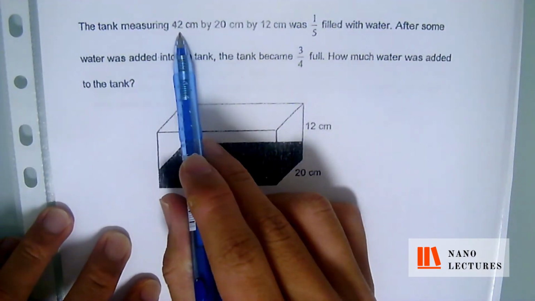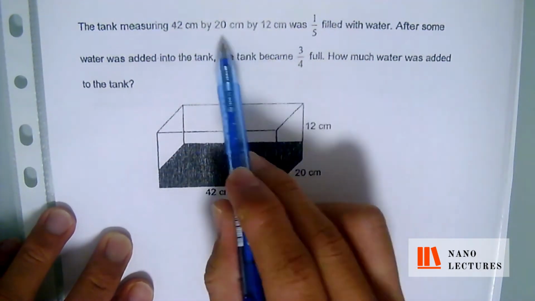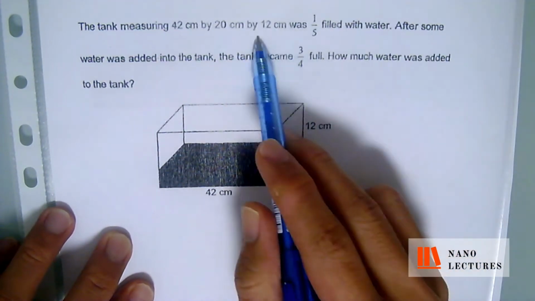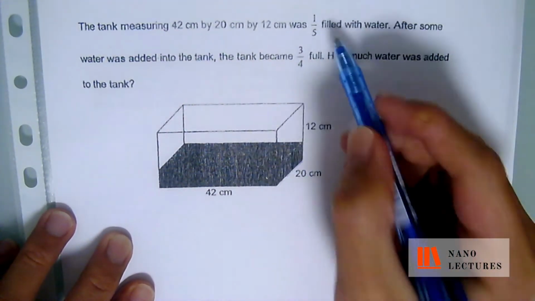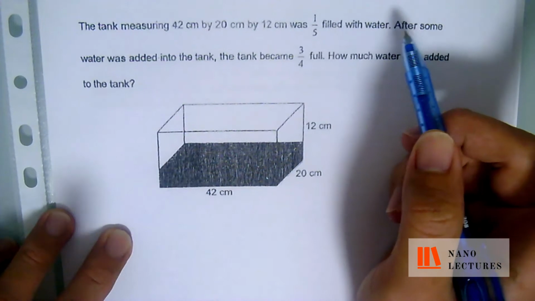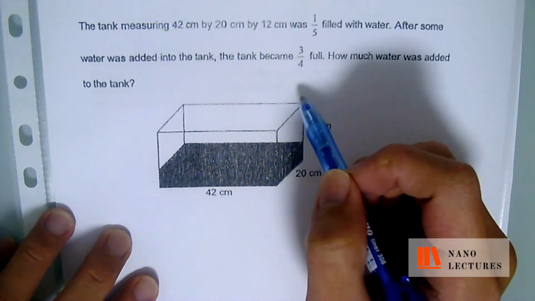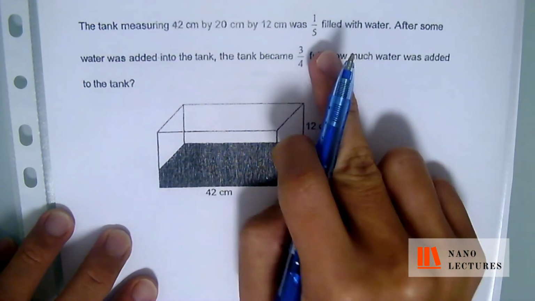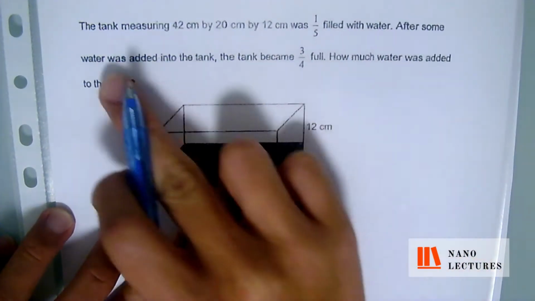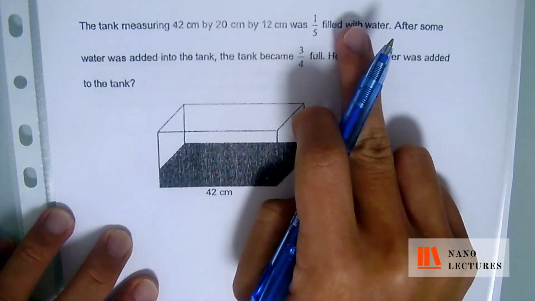A tank measuring 42 cm, the length, by 20 cm, the width, by 12 cm, the height, was 1/5 filled with water. Okay, stop. At this point, let's find out how much water is inside the tank in the first place. Always remember, do not just move ahead. Try to find out whatever information you can first.